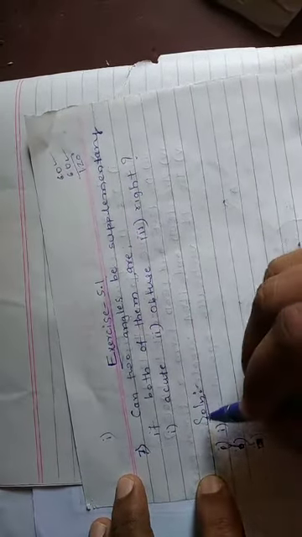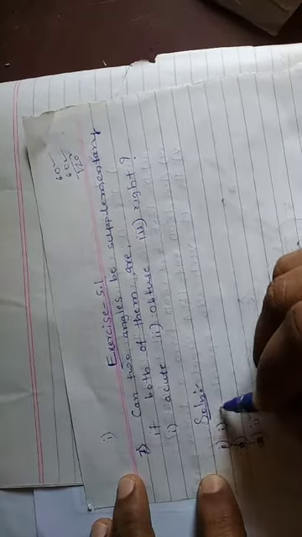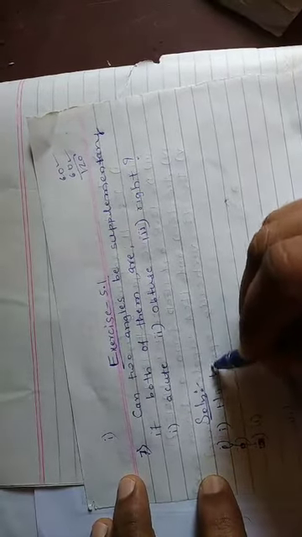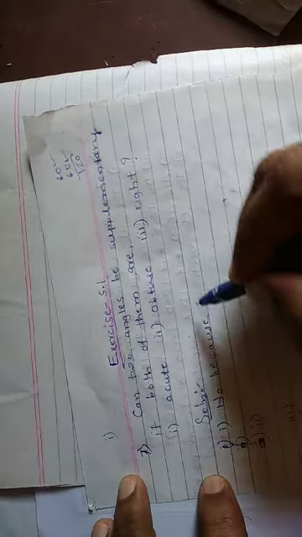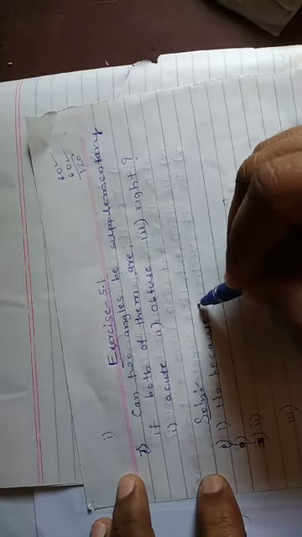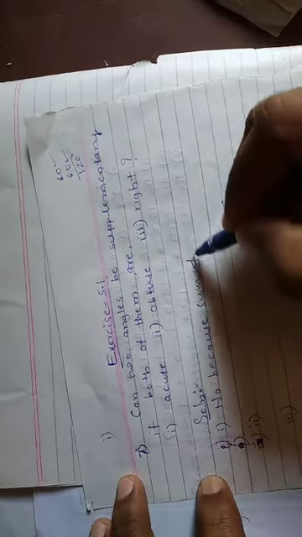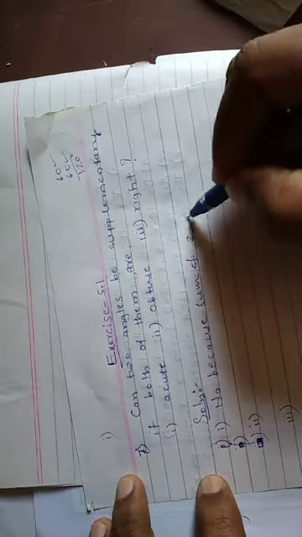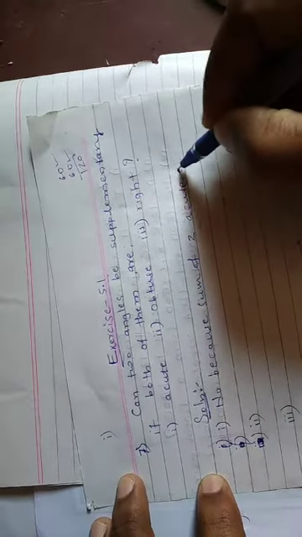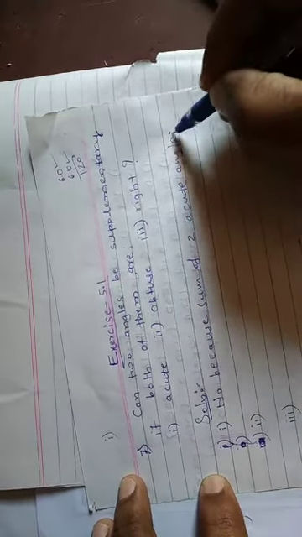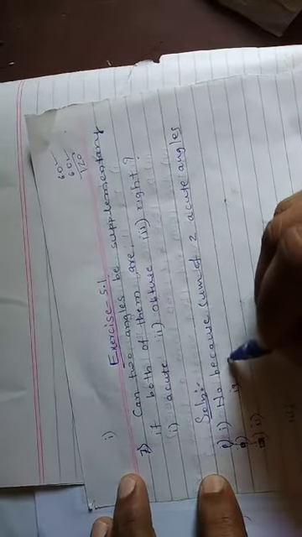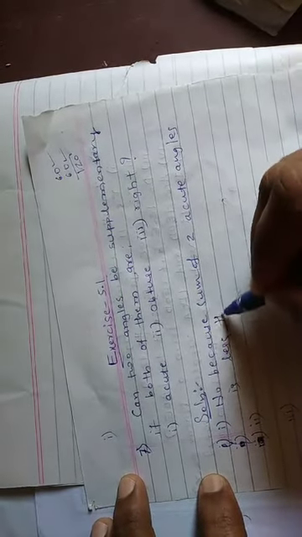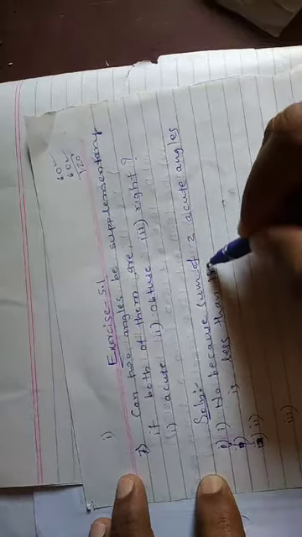Understood this one, students? Yes, let me write that sentence here. No, because the sum of two acute angles is less than 180 degrees.